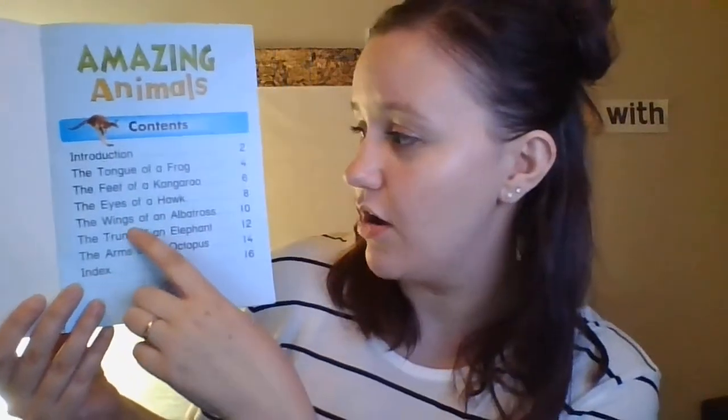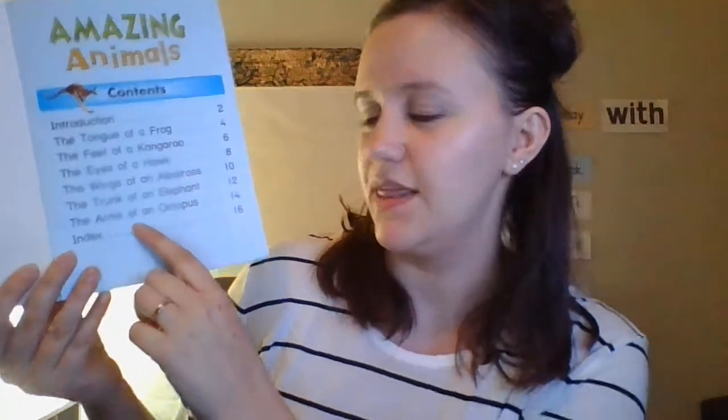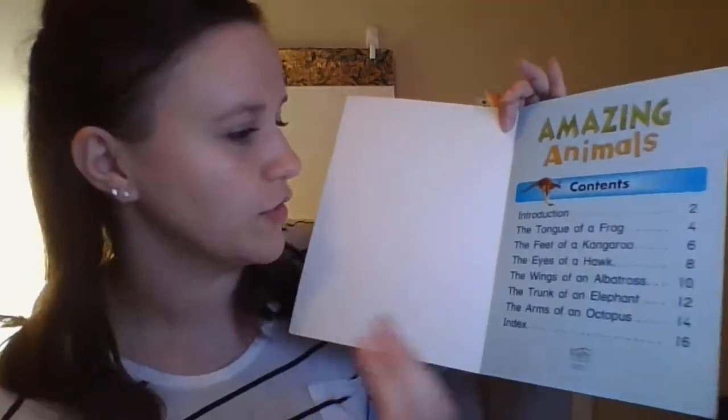So we're going to have an introduction, the tongue of a frog, the feet of a kangaroo, the eyes of a hawk, the wings of an albatross, the trunk of an elephant, the eyes of an octopus, and then an index. So to use a table of contents, let's say I wanted to read more about the albatross.